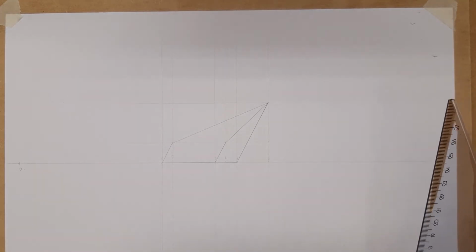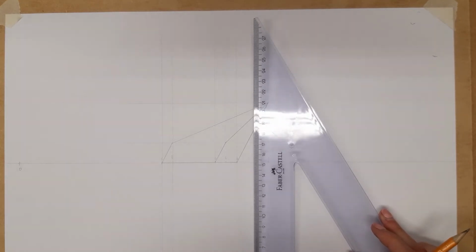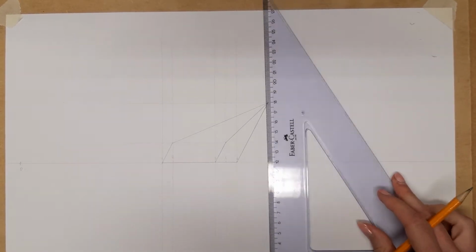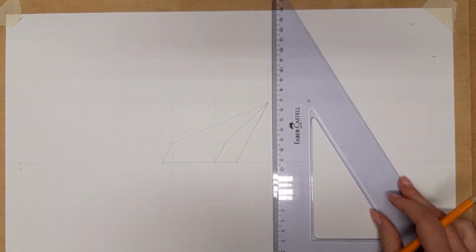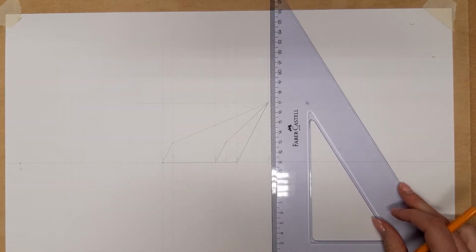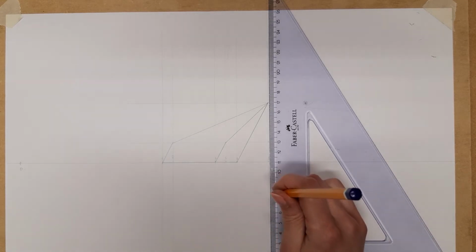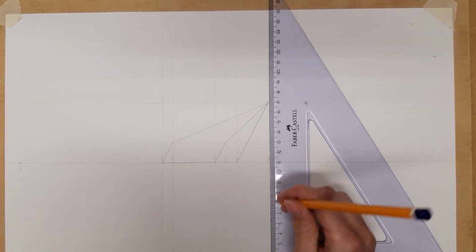We'll find all of the points that we require. So I need 10 all the way down to 110. So I need a distance of 10, 40, 10.